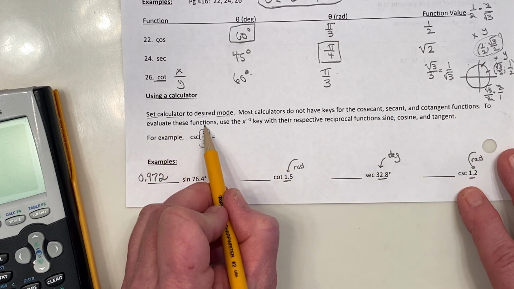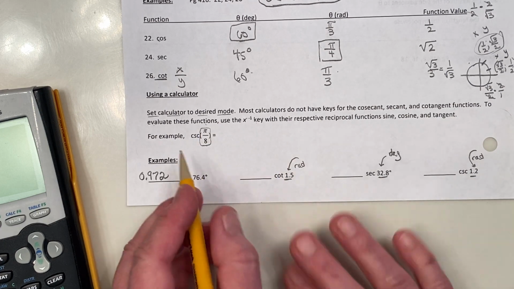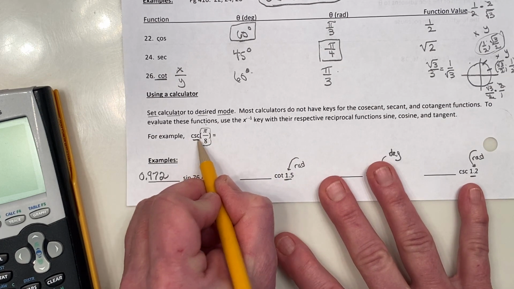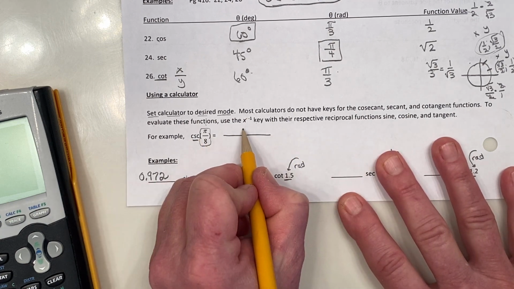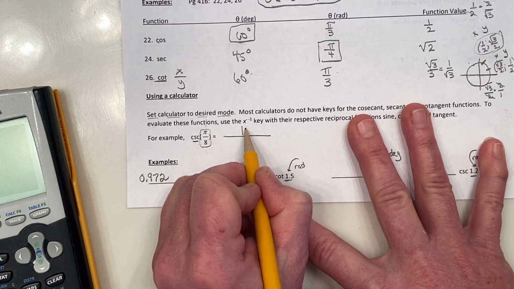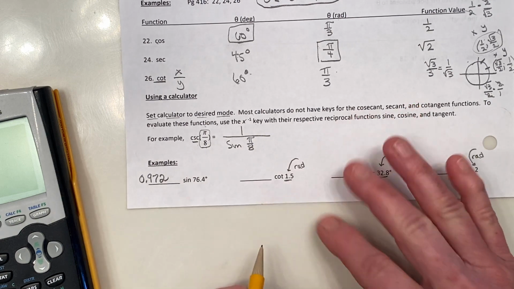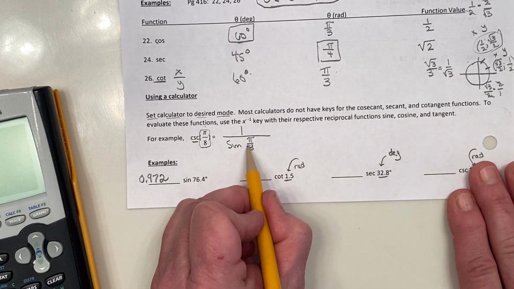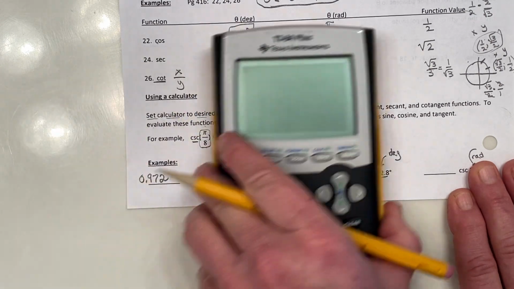But to find the values, we're going to use what we call the reciprocal key to find the answers. Well, I don't have a cosecant key. That's okay. What we did in the earlier problem at the top of this worksheet is we said cosecant's reciprocal is sine. So build a fraction 1 over the sine of pi over 8. You're in radian mode. You could use the fraction key on your calculator and you will find an answer for this.